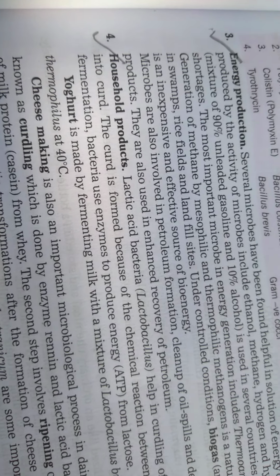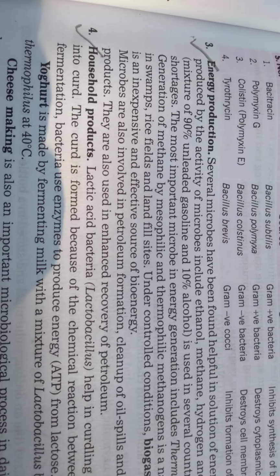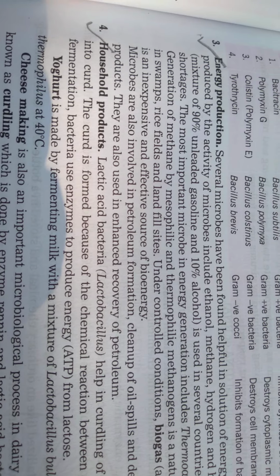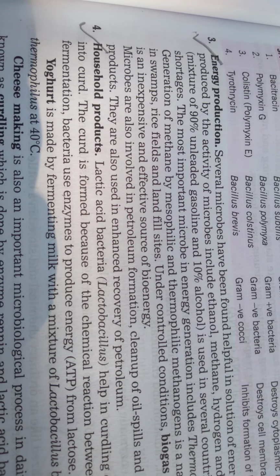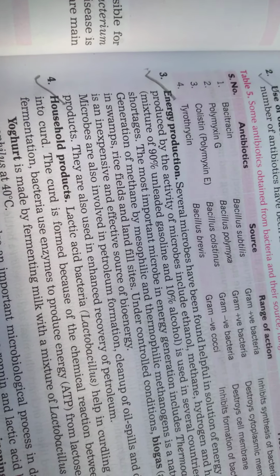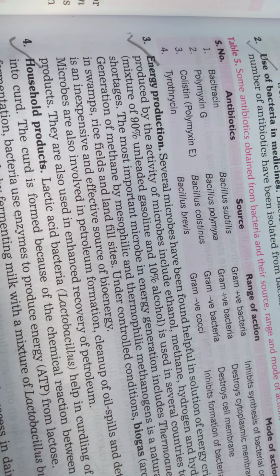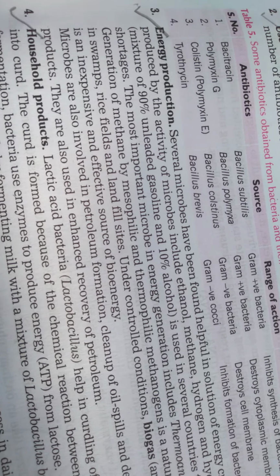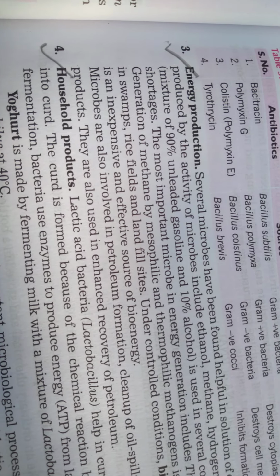This is called inoculum, inoculation. With this inoculation, the bacteria goes into the milk. They divide after every 20 minutes by binary fission, and every time they divide, they convert the lactose, the milk sugar, into lactic acid. So after 3 to 4 hours, your mother gets a bowl of dahi.